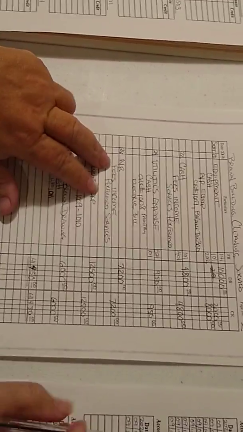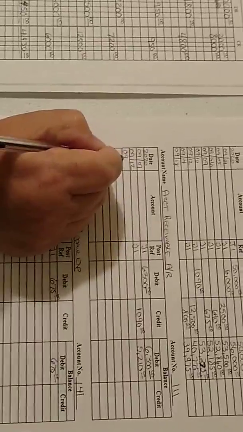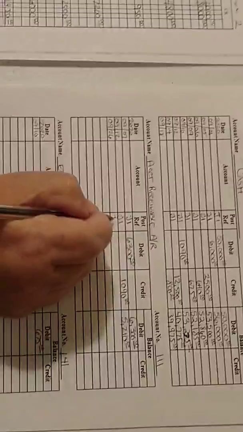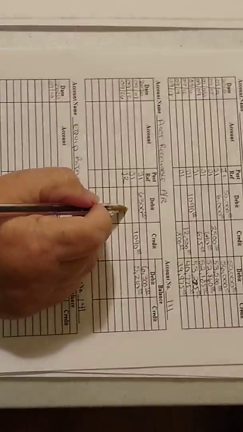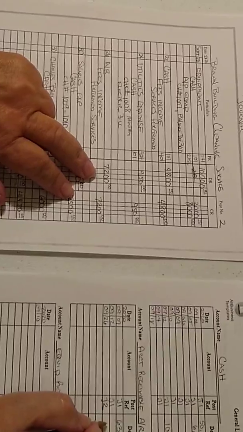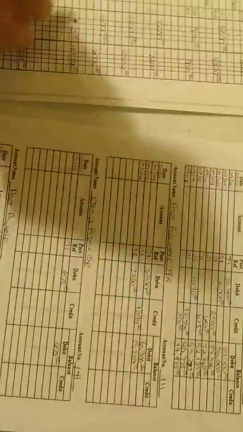We received accounts receivable. So we're going to go over here to accounts receivable. Account 111. And then we're going to put the date, 09/26. J2. And we are debiting the accounts receivable because we're increasing it. So 7,200. And then we add or subtract that to this balance. If you said add, you said correct. $5,210 plus 7,200 equals $12,410.